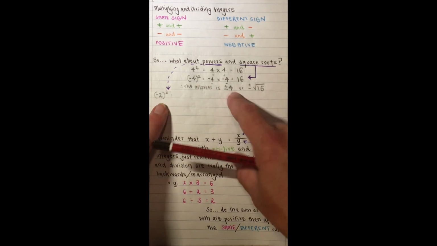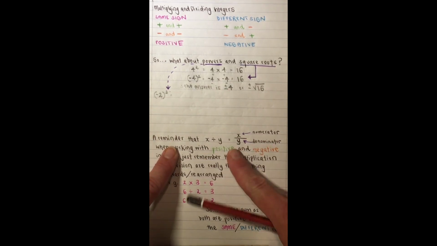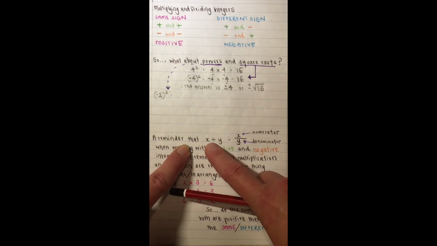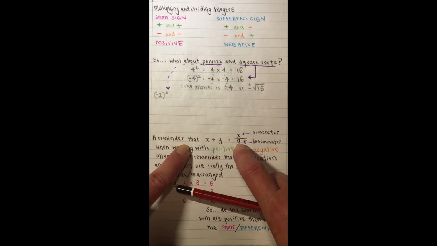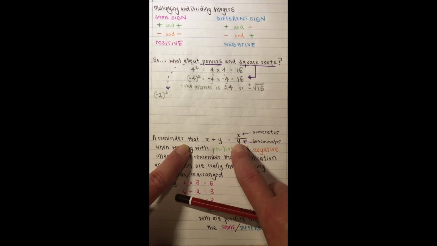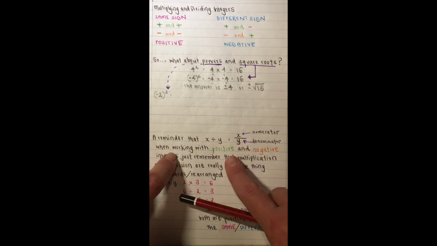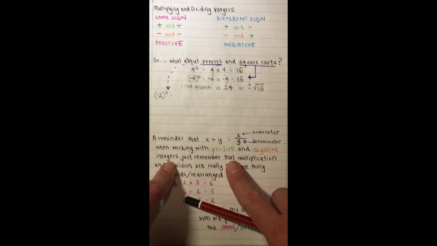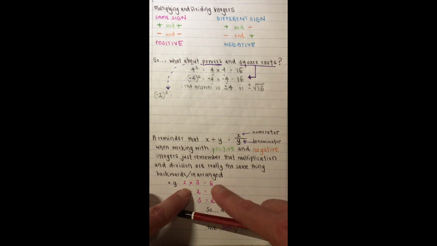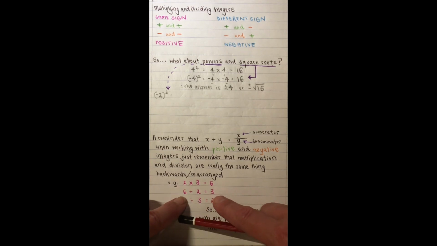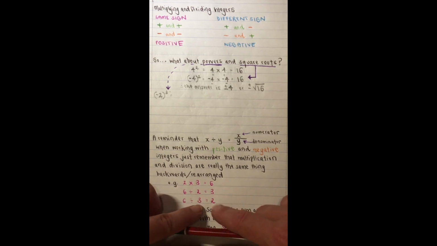So let's just have a little look now. Just a reminder when it comes to dividing, that x divided by y, so 4 divided by 2, is the same as saying 4 over 2. Remember the numerator, how many, what's the thing I'm chopping up? Denominator, how many pieces am I chopping it into? So when working with positive and negative integers, just remember that multiplication and division are the same thing, like backwards, like rearranged. So 2 times 3 is 6. 6 divided by 2 is 3. 6 divided by 3 is 2.